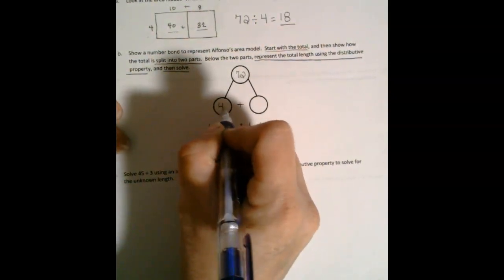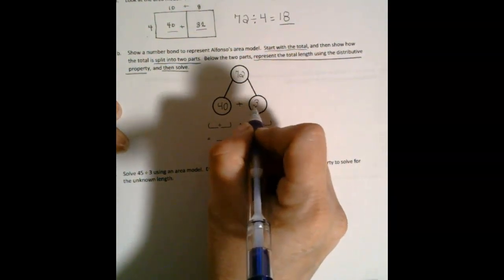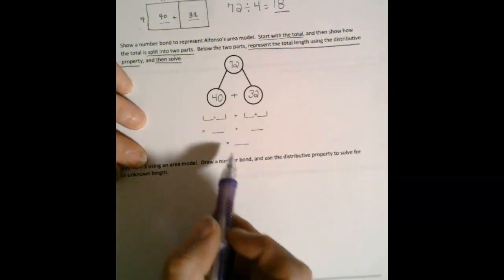So in my problem, Alfonso used 40 and 32. Now, I'm sure there are other ways that he could have broken 72 apart, but when you look, you want it to be in a way that's going to be easiest for you to multiply and divide.